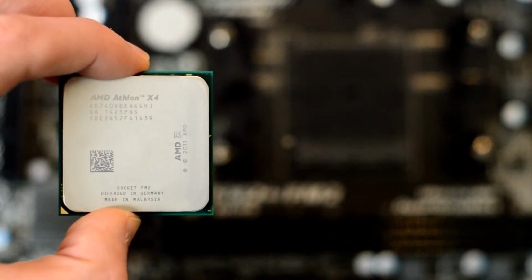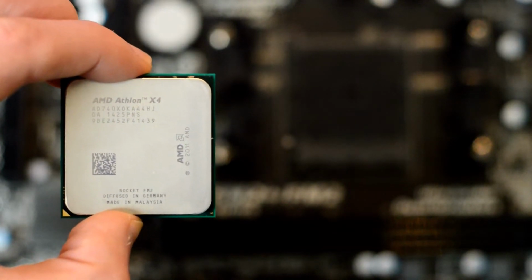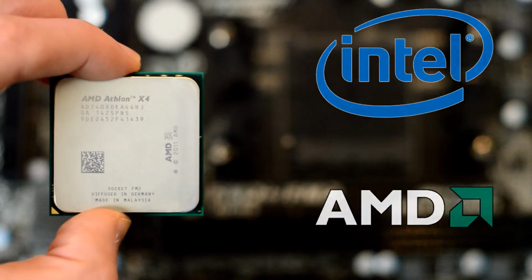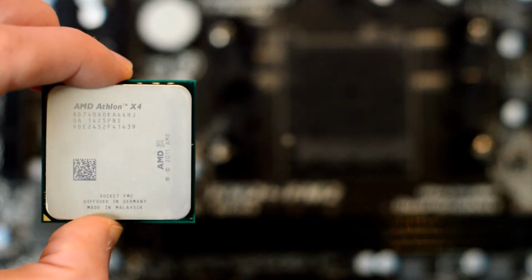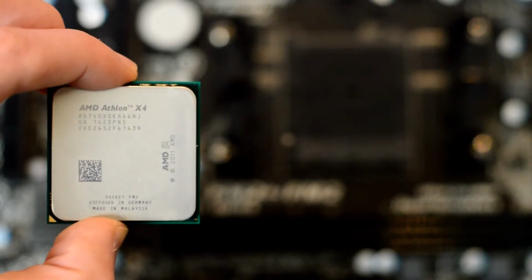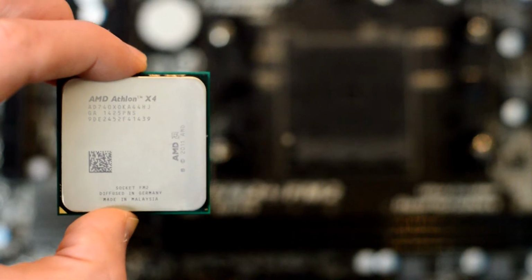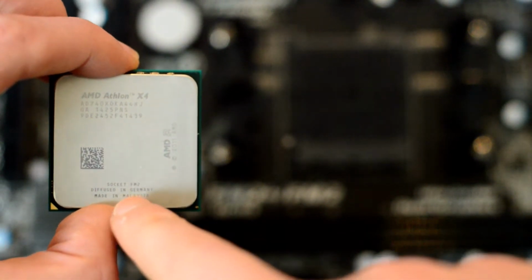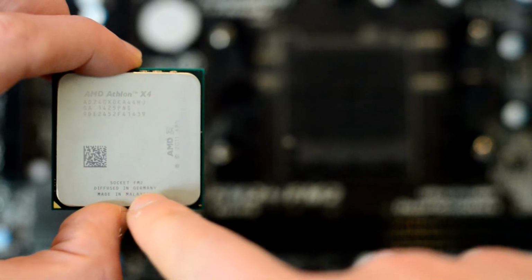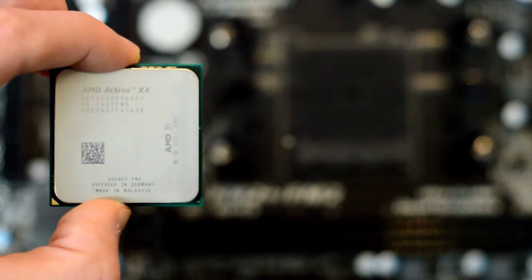As you can see, I have chosen an AMD Athlon X4 processor. There are two main manufacturers of PC-based processors, Intel and AMD. Now, I wish I could say that it was as simple as if you have an AMD processor, you also need an AMD motherboard. Now, whilst this is true, you have to make sure that both components have a matching chipset and socket type. So as you can see here, at the bottom of the processor, we have socket FM2.